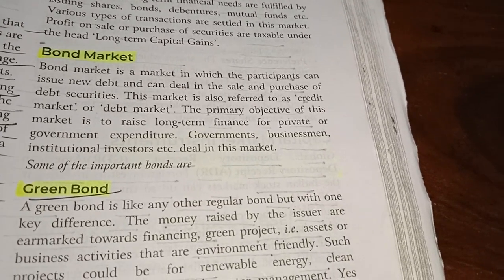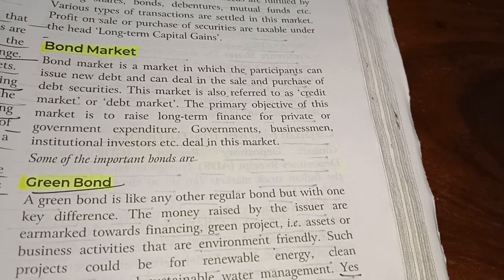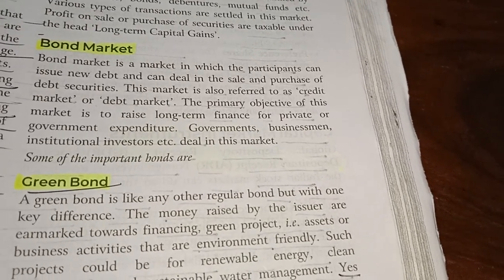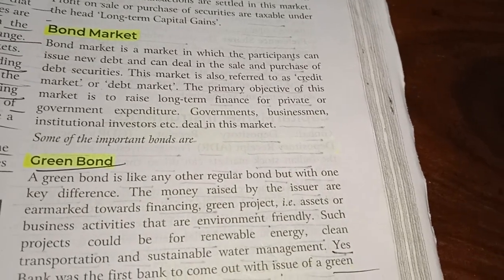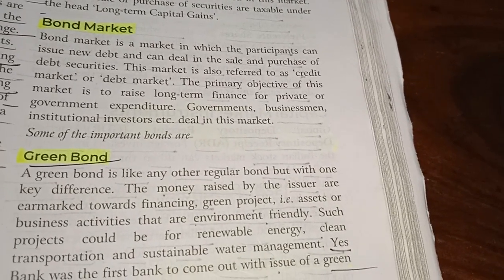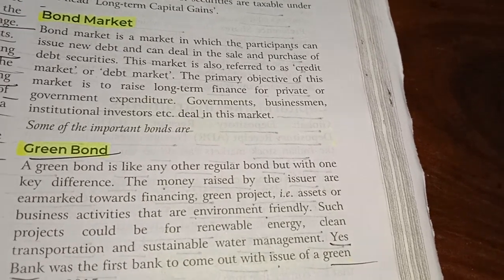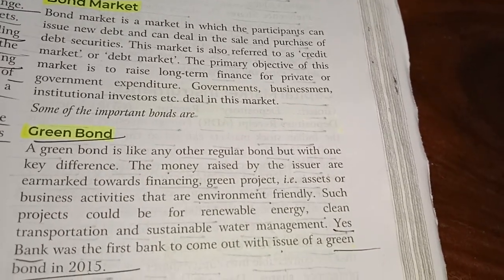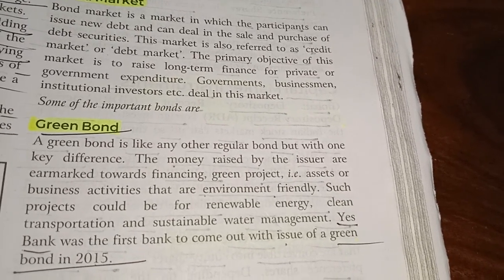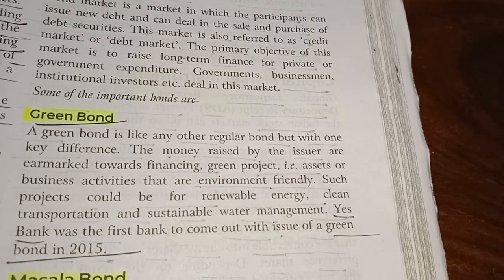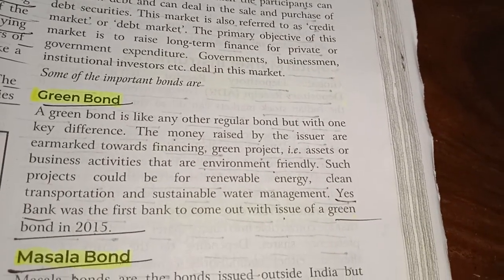A green bond is like any other regular bond, but with one key difference: the money raised by the issuer is earmarked towards financing green projects, assets, or business activities that are environment friendly. Such projects could be for renewable energy, clean transportation, and sustainable water management. Yes Bank was the first bank to come out with an issue of a green bond in 2015.